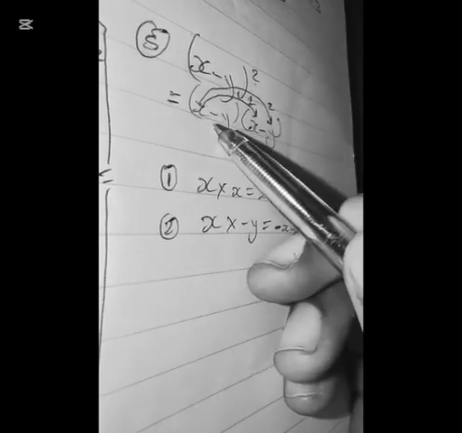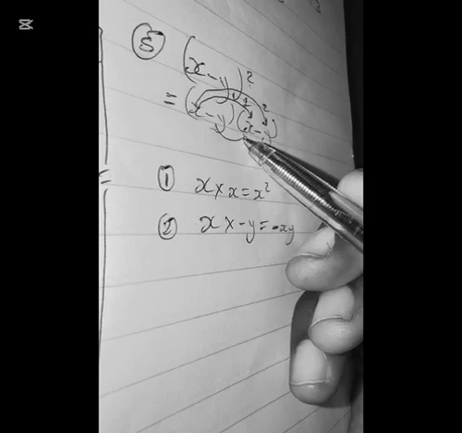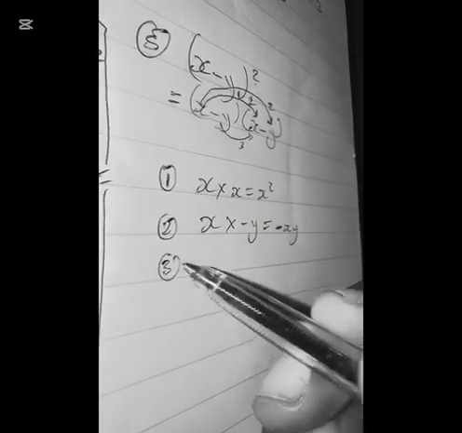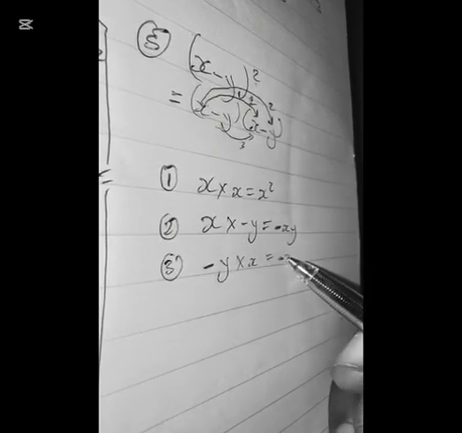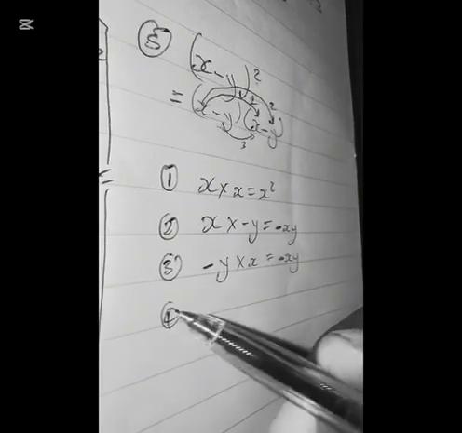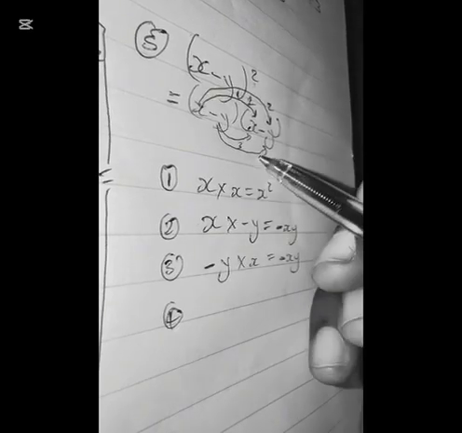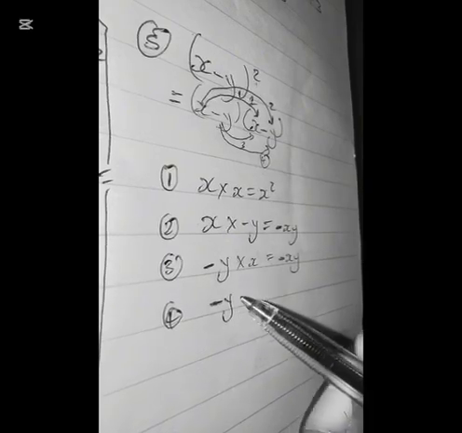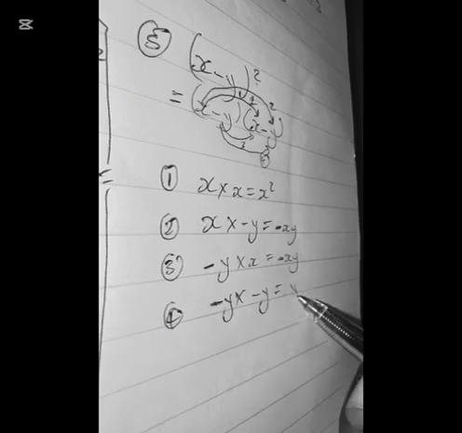Then from there, negative y will multiply another x. Root number 3. Negative y multiplied by x is what? Negative xy, or negative yx. Then root number 4, negative y multiplied by negative y. The answer will be positive y squared.